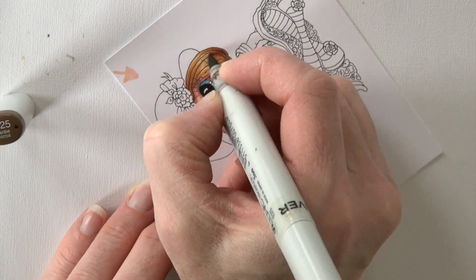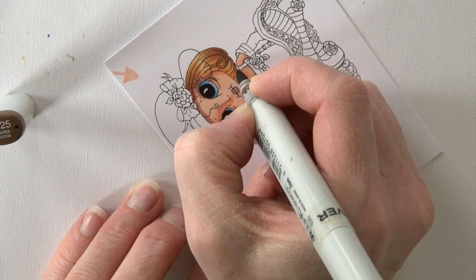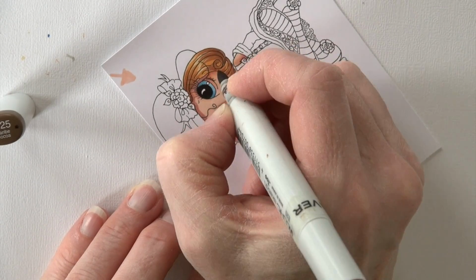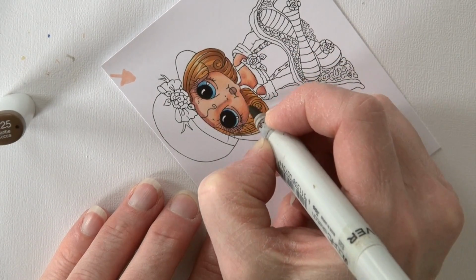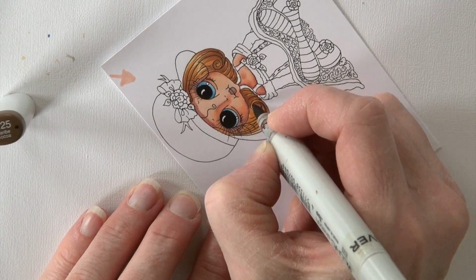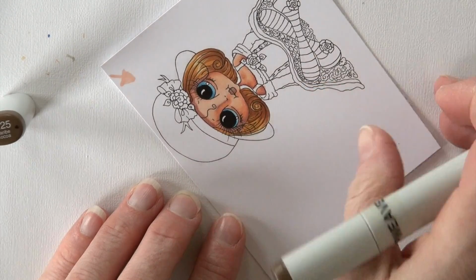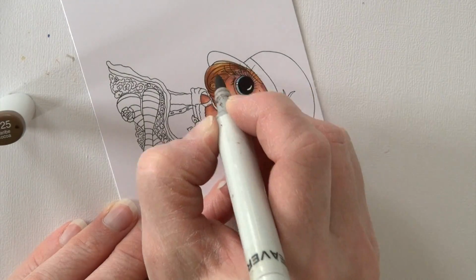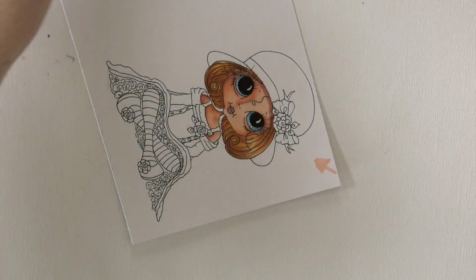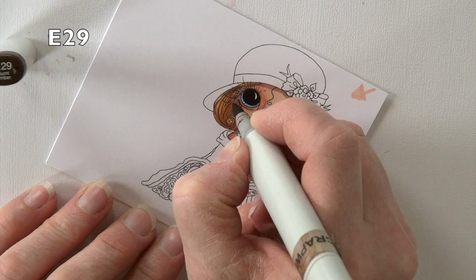E25 is next. I'm trying to get way up on the tip of my brush nib to get little fine strokes at this point. I'm trying to go in the direction that the artist has drawn the hair, so it kind of curls at the bottom. Again, flicking from the top down and the bottom up.